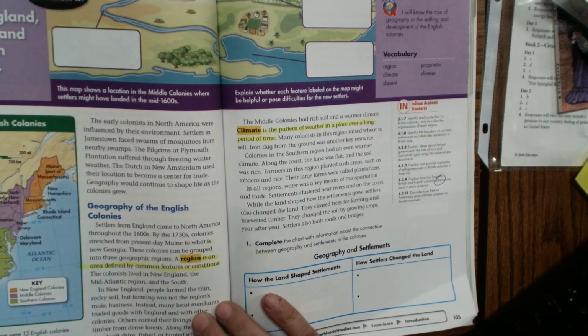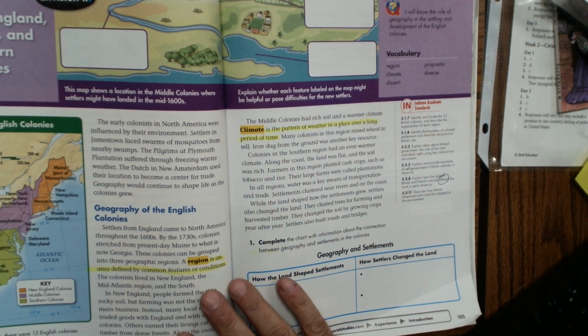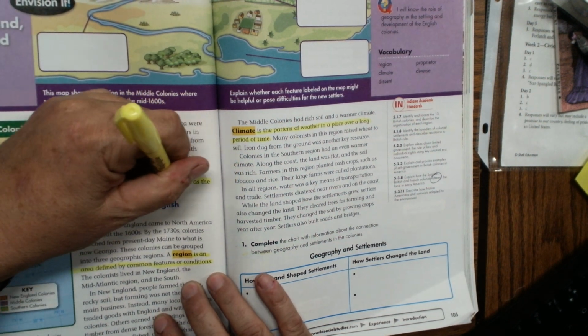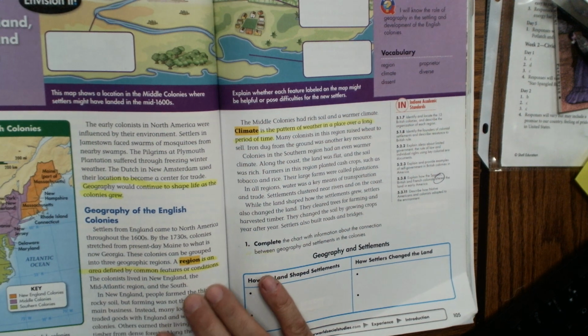The early colonists in North America were influenced by their environment. Settlers in Jamestown faced swarms of mosquitoes from nearby swamps. The Pilgrims of Plymouth Plantation suffered through freezing winter weather. The Dutch in New Amsterdam used their location to become a center for trade. Geography would continue to shape life as the colonies grew. So that's really kind of a big, huge idea right here, that geography, the lay of the land, shapes the way we live.